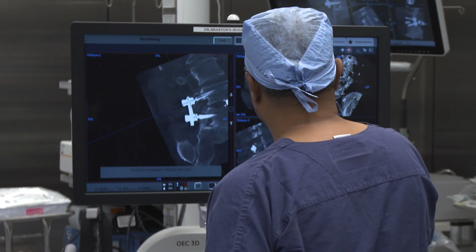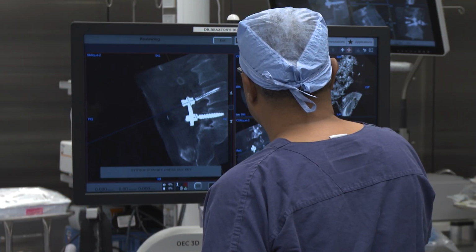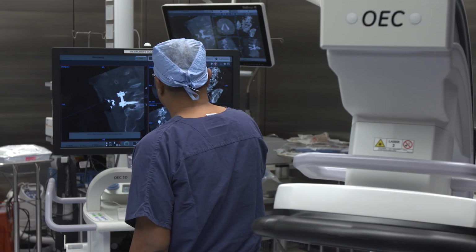One of the more challenging cases we do is localizing in the thoracic spine. We don't have the same landmarks like you do in the cervical spine or lumbar spine, and when I'm doing thoracic procedures, I find the OEC a must-have. In fact, we make it a note that it needs to be in the room or we don't do the case. Having the larger field of view and being able to get a 3D reconstruction when you're in the thoracic spine is really critical and made the operation a lot safer.